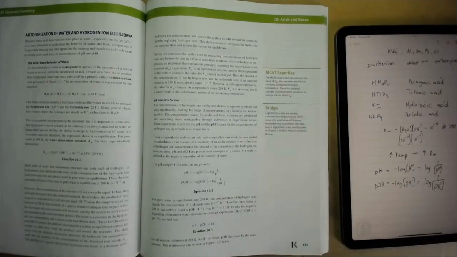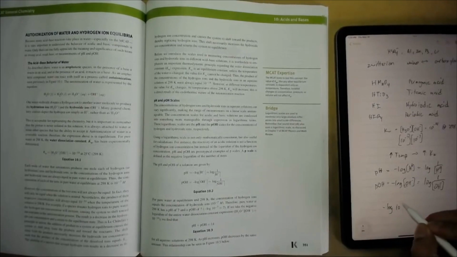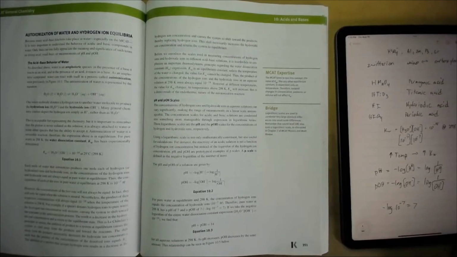For pure water at equilibrium and 298 Kelvin, the concentration of hydrogen ions equals the concentration of hydroxide ions, 10 to the minus 7 molar. Therefore, pure water at 298 Kelvin has a pH of 7 and a pOH of 7, because the minus log of 10 to the minus 7 equals 7.